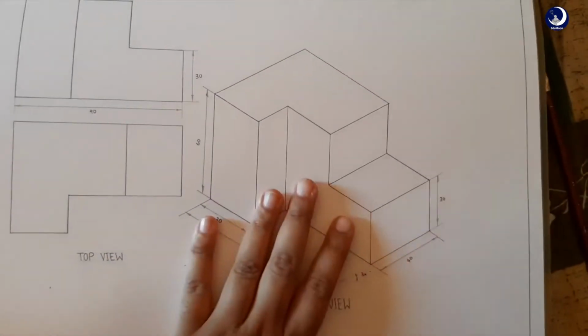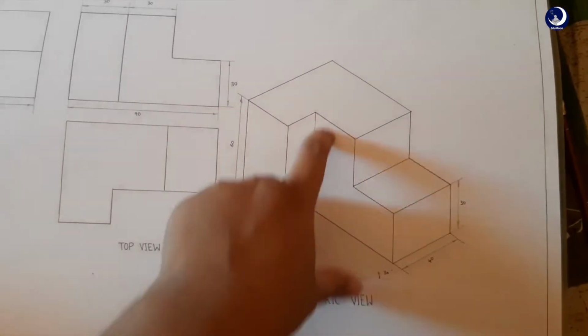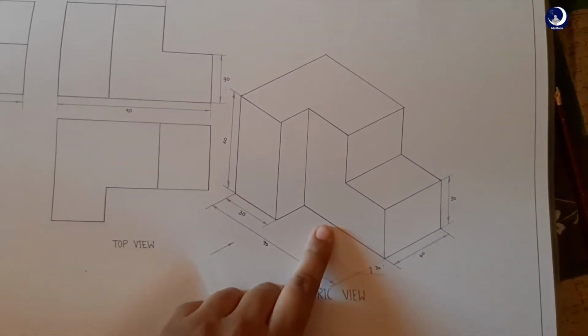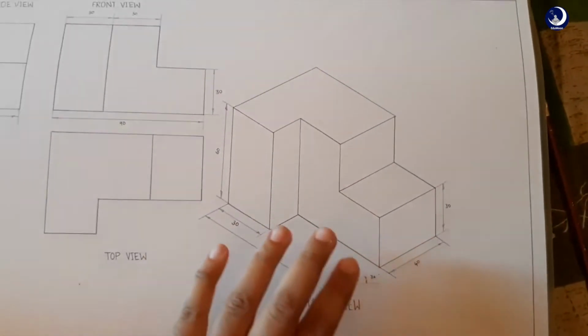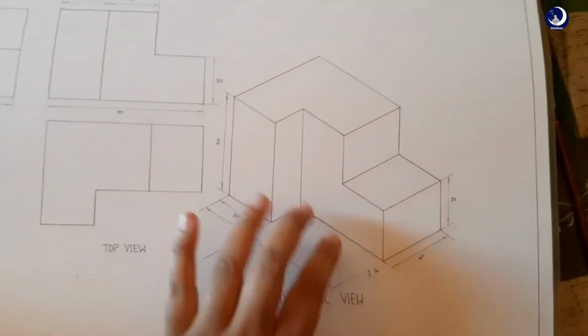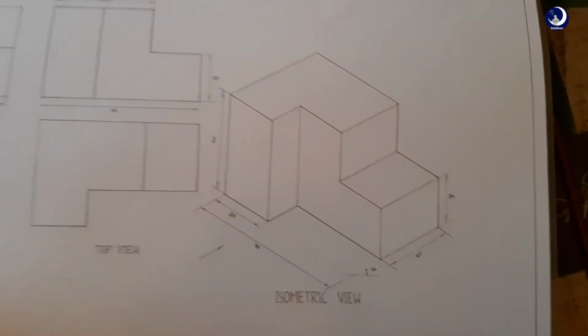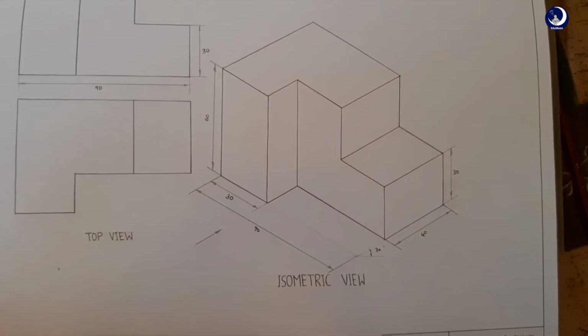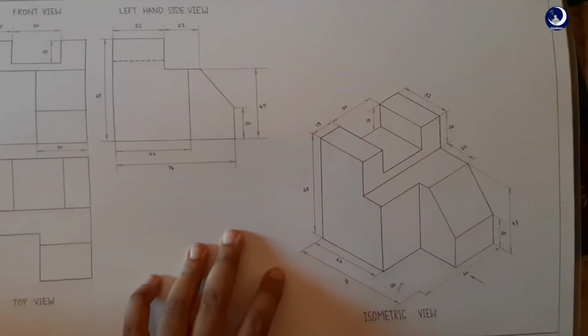But as you can see in the isometric view, where the 3 edges of the solid are inclined equally at an angle of 120 degrees, most of the solid is visible to us and most of the details are visible to us. That is why we use isometric views. Let me show you some more examples.